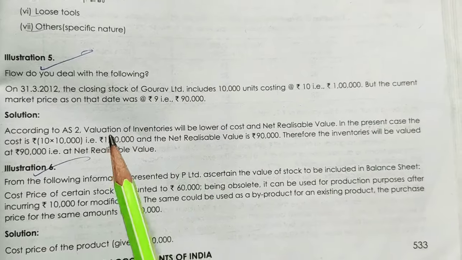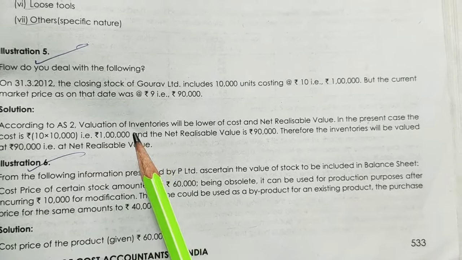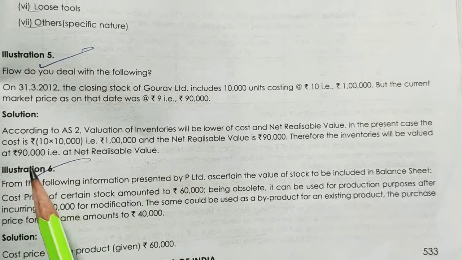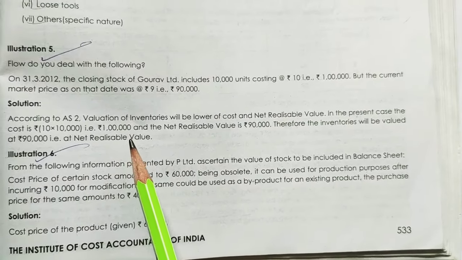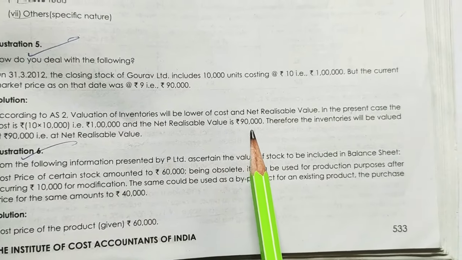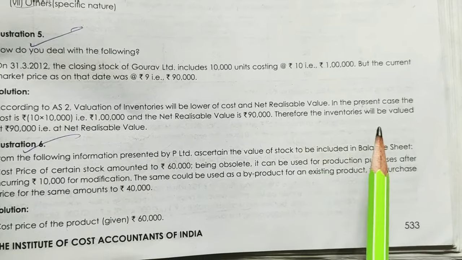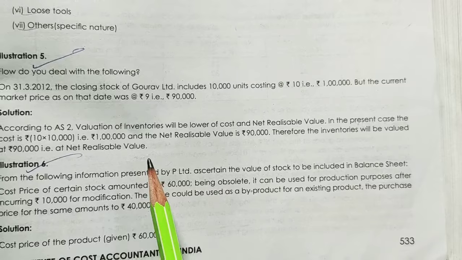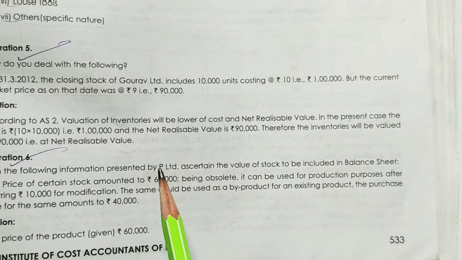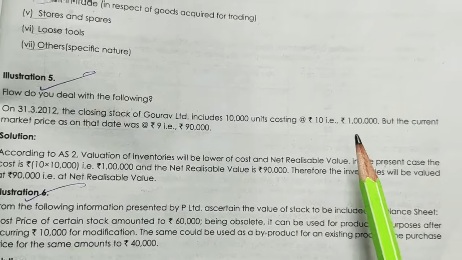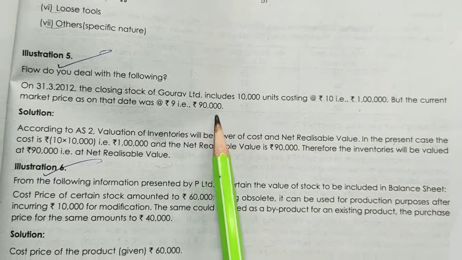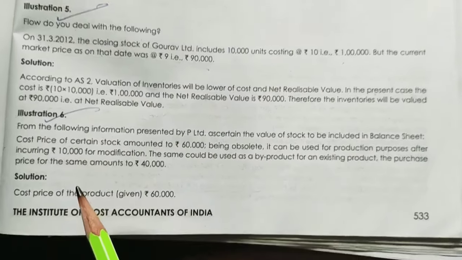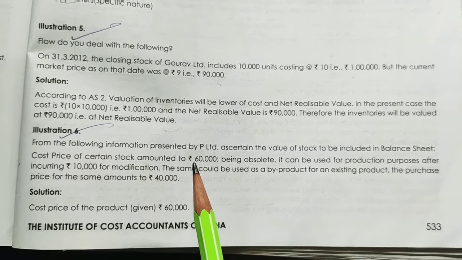So let us come to the solution. According to AS-2, valuation of inventories will be lower of cost and NRV. In the present case, the cost is rupees 1 lakh and the net realizable value is rupees 90,000. Therefore, the inventories will be valued at rupees 90,000, that is at net realizable value, being the lower of the two. So okay, look, the cost was 1 lakh and it was selling in the market at 90,000, so whichever is less, 90,000 would be the answer.